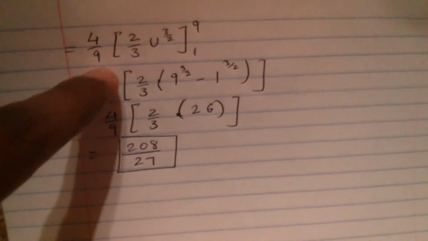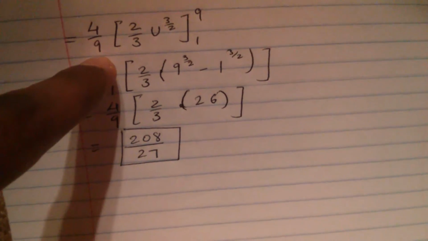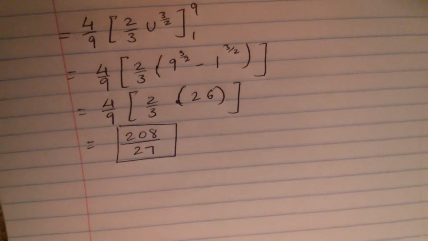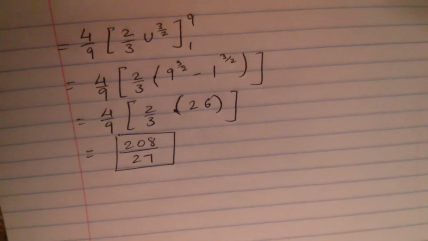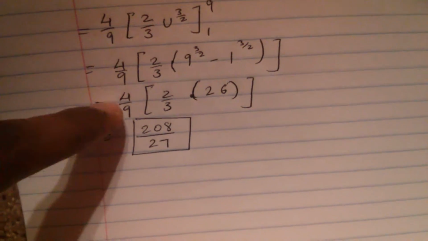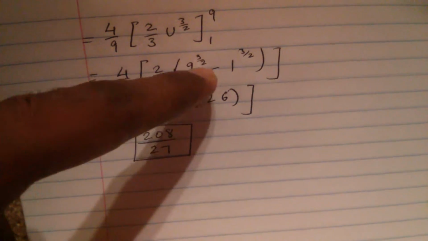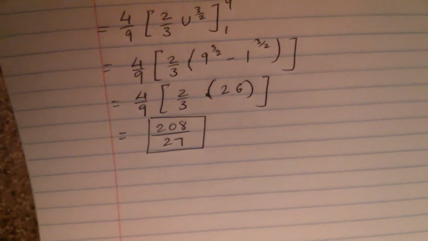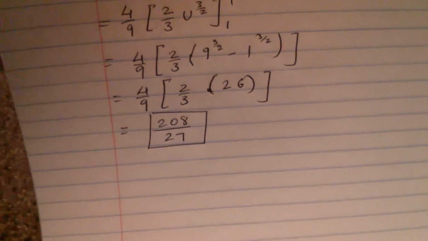Okay, so this is what we had: 4 over 9 times 2/3 u to the power 3 over 2 from 1 to 9. So we just plug it in: 9 raised to 3 over 2 minus 1 to the power 3 over 2.